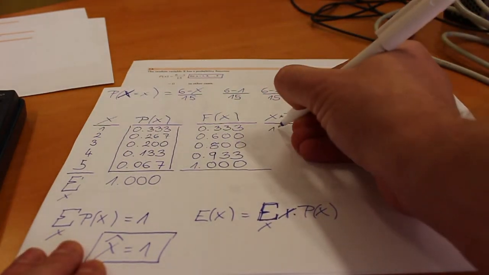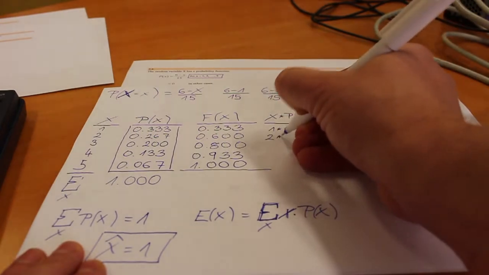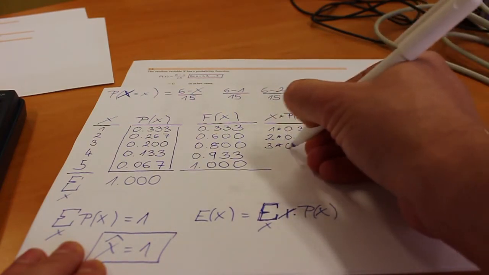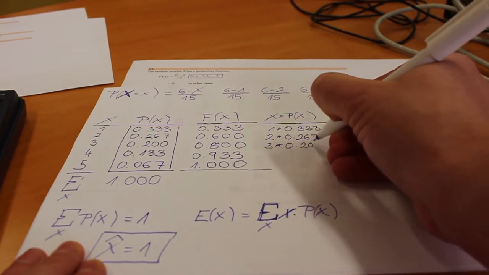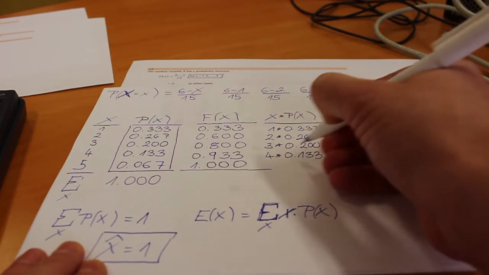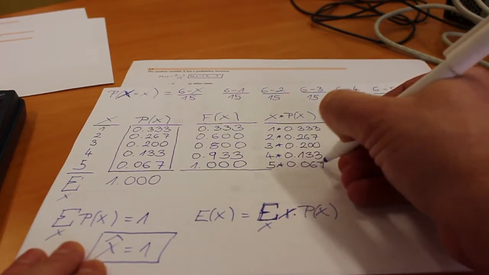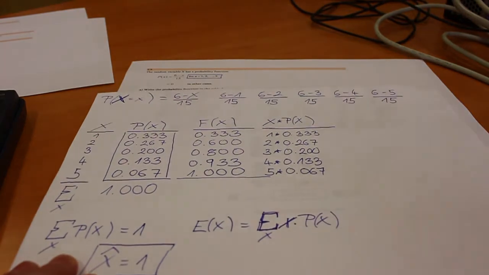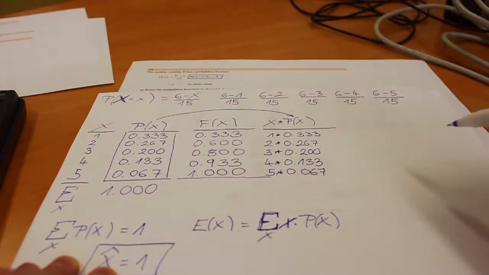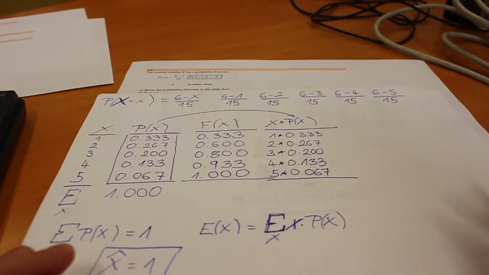So 1 times 0.333, 2 times 0.267, 3 times 0.2, 4 times 0.133, and 5 times 0.067. Please be careful. You must use probabilities, so you must use these values, not values from the distribution function.